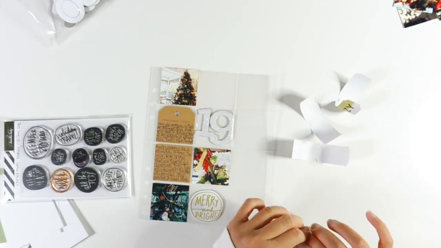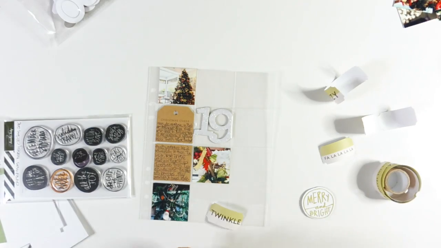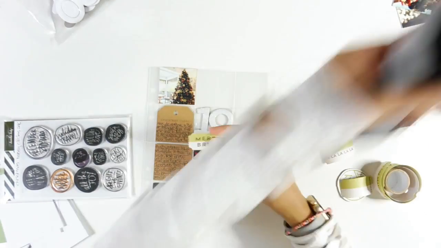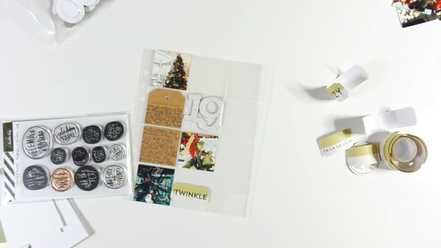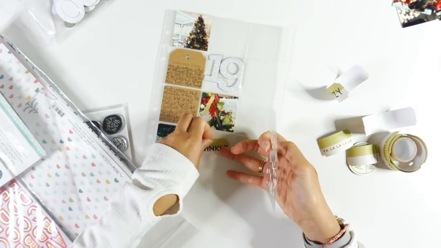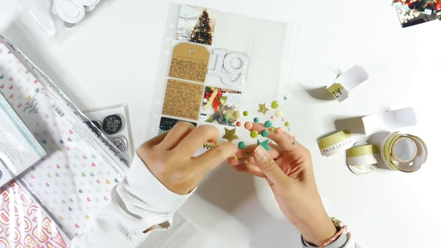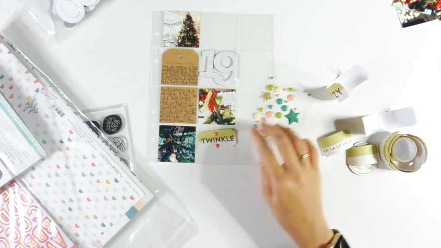I've got a few left. I just kind of want to use it up. And so I decided to go with this one which says Twinkle. And I have another one at the back of it which says Merry and Bright. So very much a Christmas, very much a kind of light tinsels and those kind of decoration related stuff. And then I adhere the two together using my tiny attacher on each side.